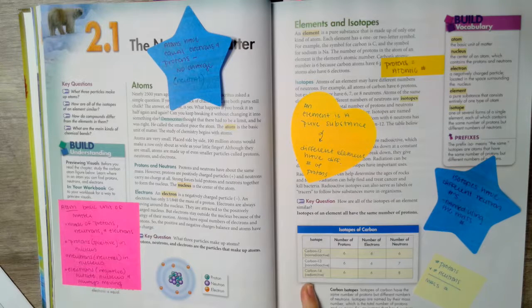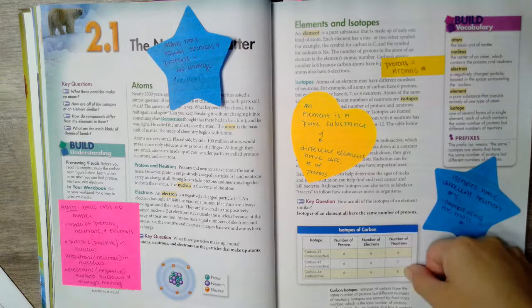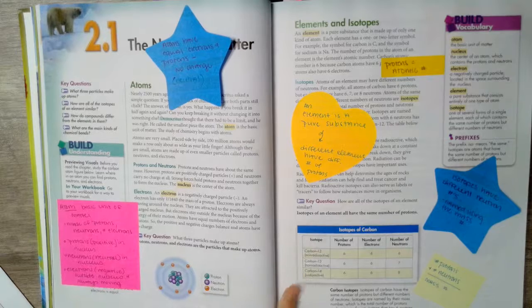Carbon-14 is radioactive. This means that it has an unstable nuclei. It gives off extra energy by giving off alpha, beta, or gamma rays. The difference here is the difference in the number of neutrons. This also gives it a different mass. So different number of neutrons, these numbers here, are the different mass numbers.